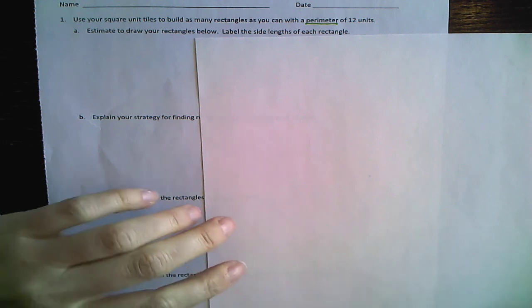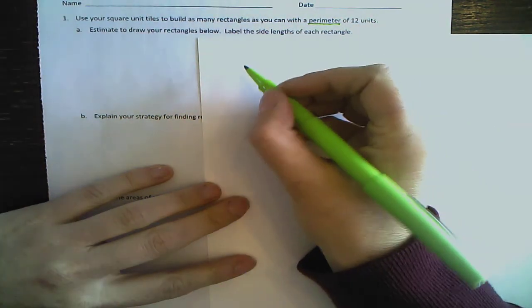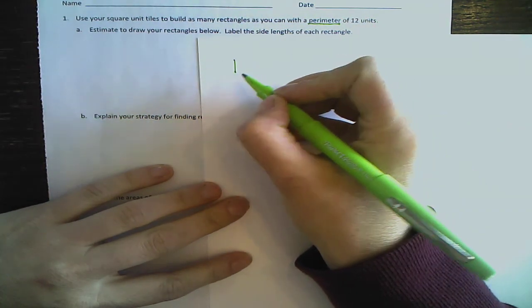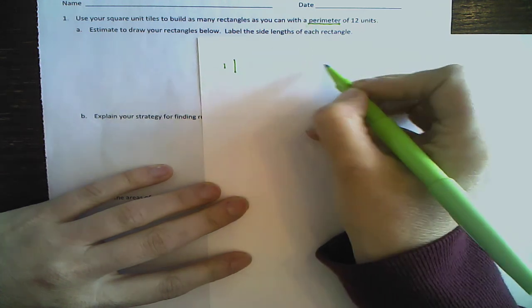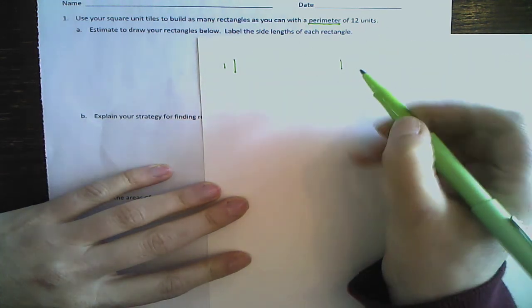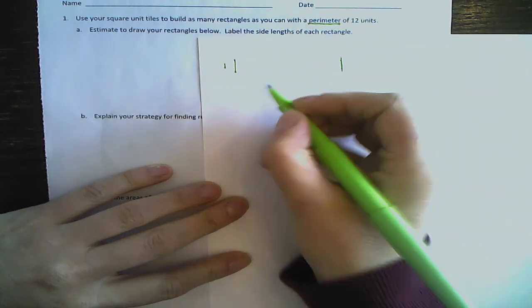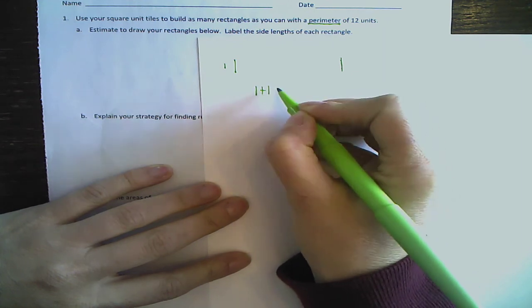So we need to find a perimeter. Perimeter. This is going to be more challenging because we're not multiplying side length times side length. So we're gonna have to find 4 side lengths, okay, of 12. So if we start off with 1, if this is a 1 over here, and then this is a 1, we have 2, right? 1 plus 1 is 2.